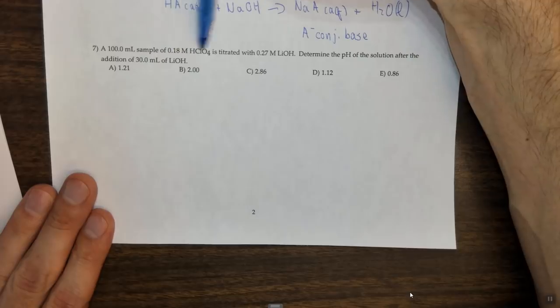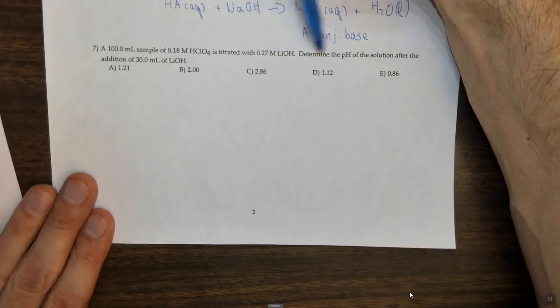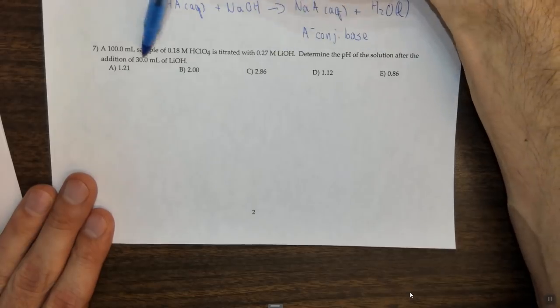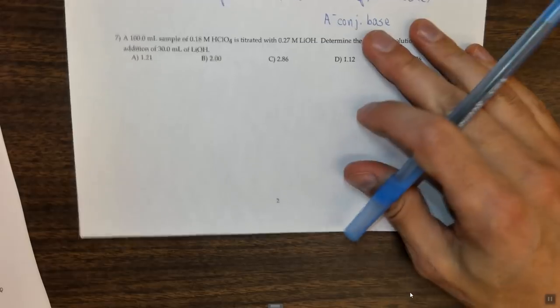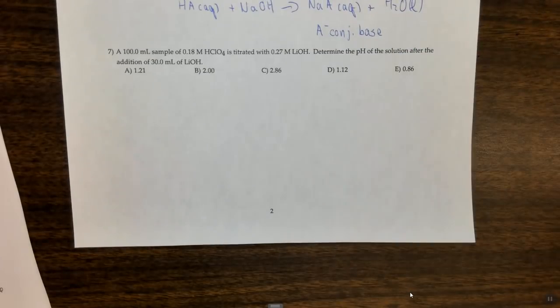Number 7 says, a 100 ml sample of 0.18 molar HClO4 is titrated with 0.27 molar LiOH. Determine the pH of the solution after the addition of 30 milliliters of LiOH. This is a challenging question. So let's take a look.